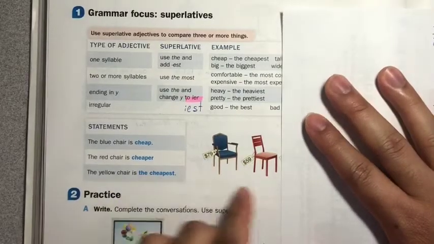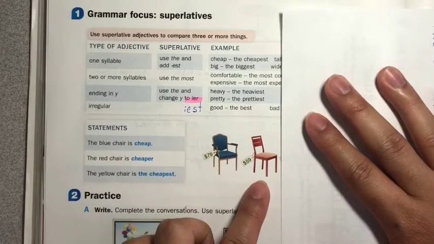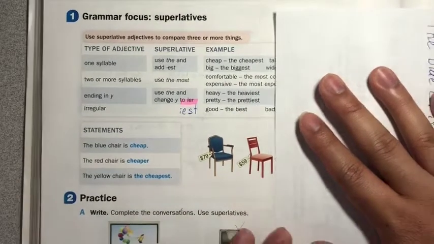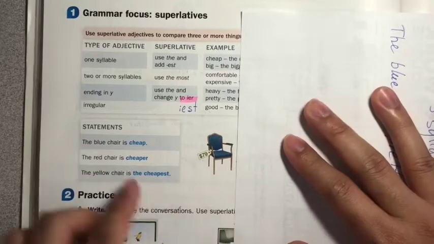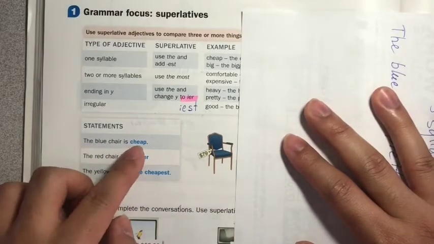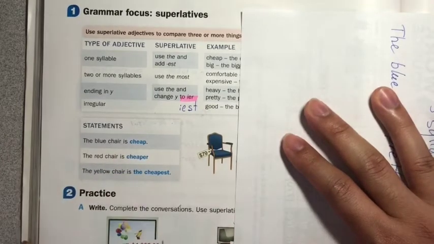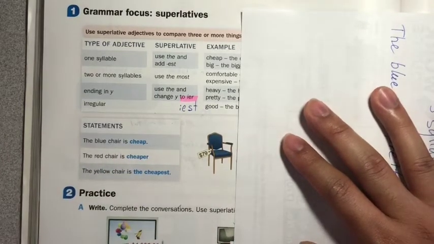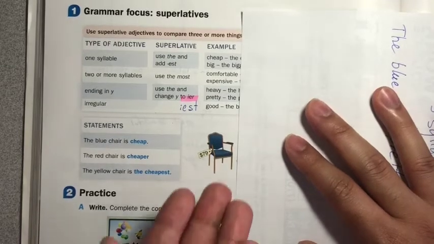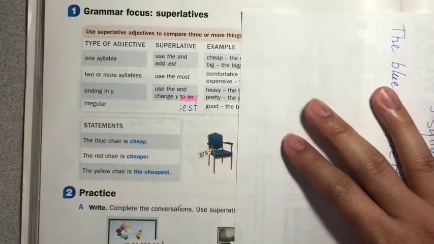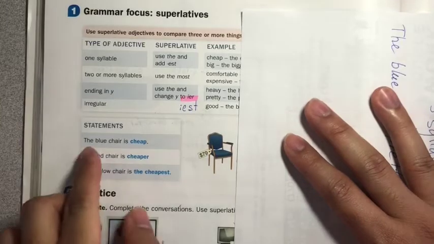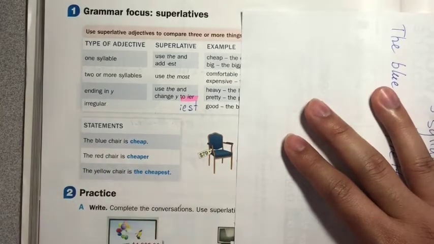All right, so let's look at this. We have a blue chair and we have a red chair. Let's look at the blue chair first. It says the blue chair is cheap. I don't think it's cheap, but if you say it's cheap, I guess it's cheap. It's $79. So let's just say it's cheap, okay? At $79, it's a lot of money. But yeah, the blue chair is cheap, okay?